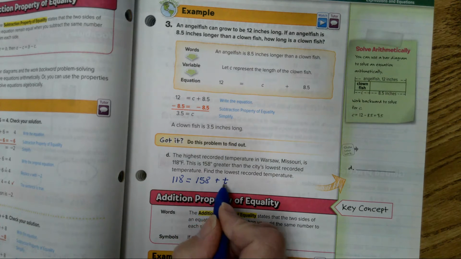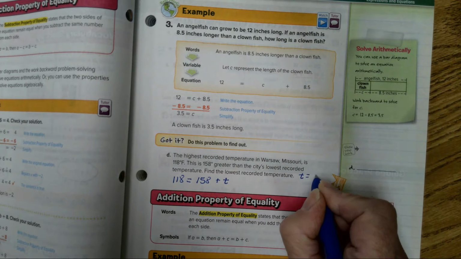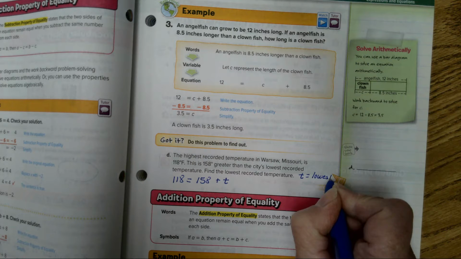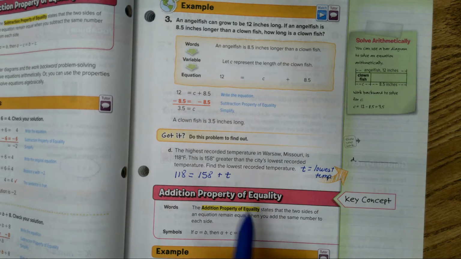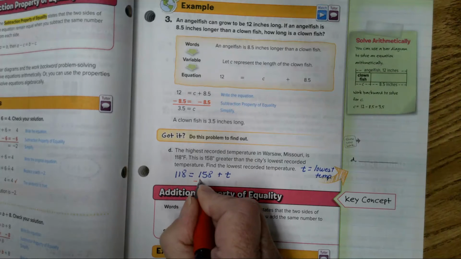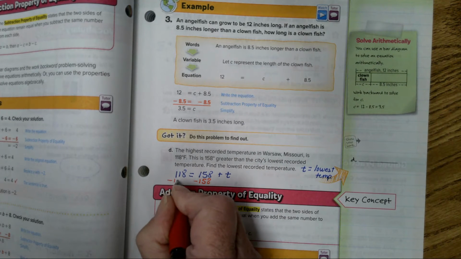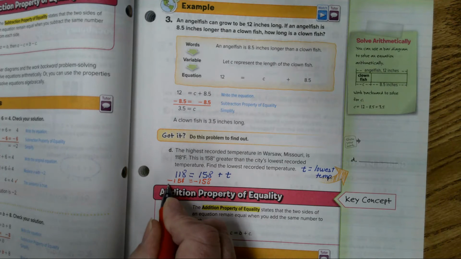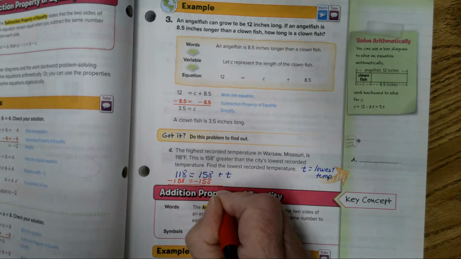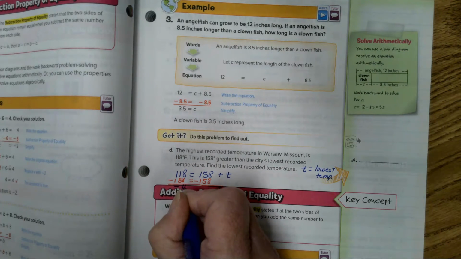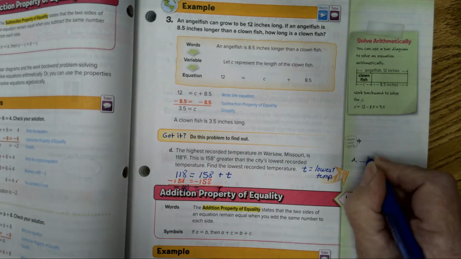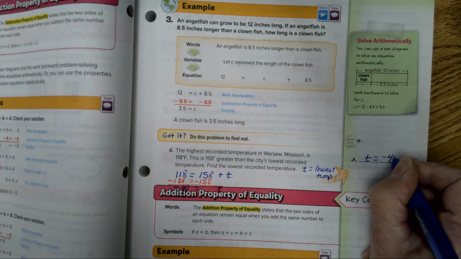158 plus T, and I should say that T equals lowest temperature, to define my variable. Okay, so that will be my equation. Now when I solve the equation, minus 158, minus 158, put your equal sign, and you will end up with T equals, that's going to be a negative 40 equals T. So T equals negative 40 degrees.